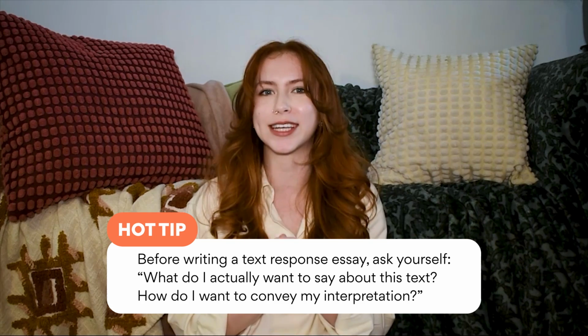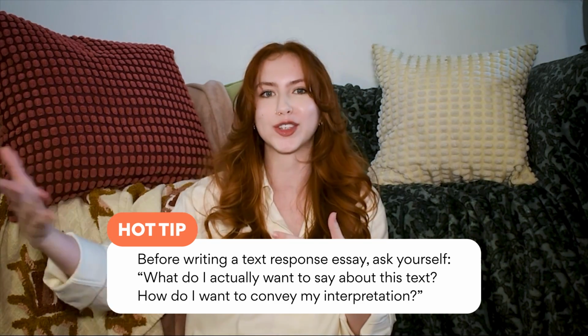Now, as you know, on a language analysis task, you'll have to develop your interpretations on the spot, so practicing this skill in this format will undoubtedly be useful for you. But even if we're translating this idea to the process of writing a text response essay on a text that you've been studying for a while, thinking about it in this way offers that useful reminder that topic sentences, or contentions, are the building blocks of your essay, and when writing them, it's really, really important to stop and consider, what do you actually want to say about your text, and how do you want to convey your interpretation?